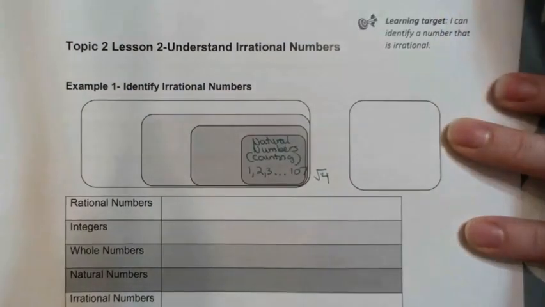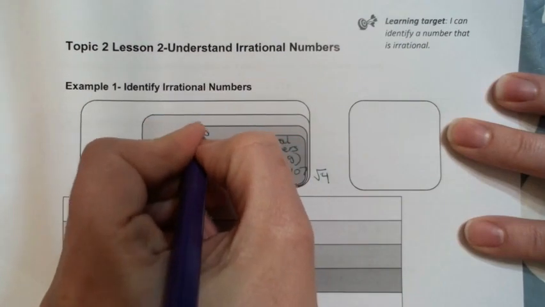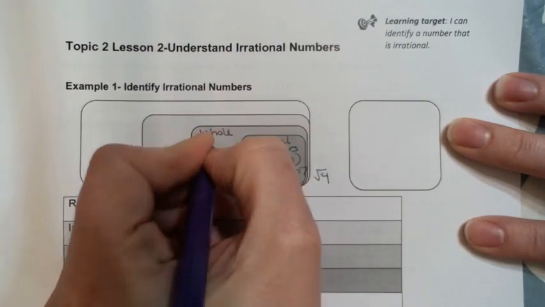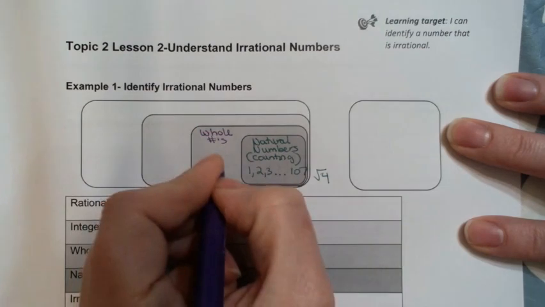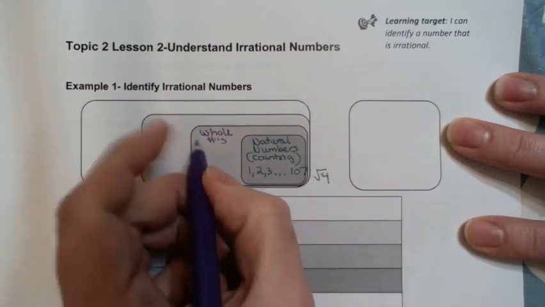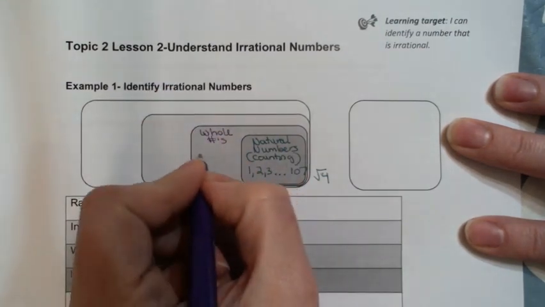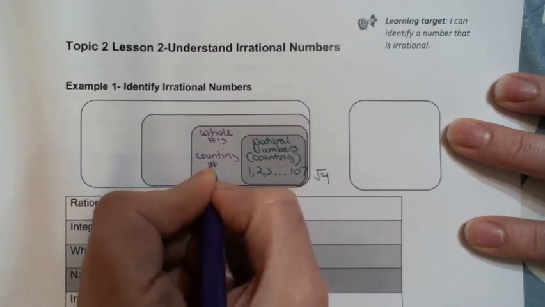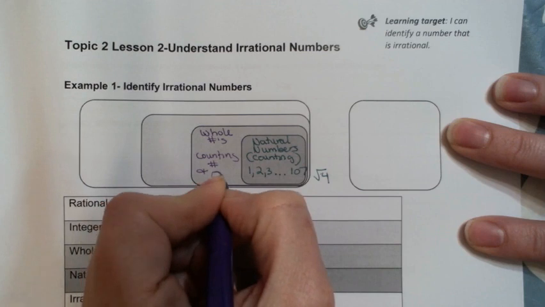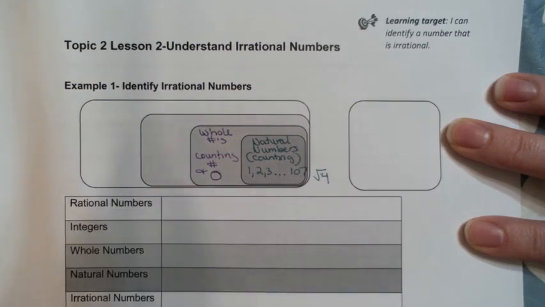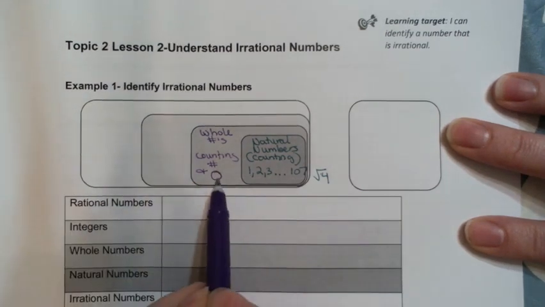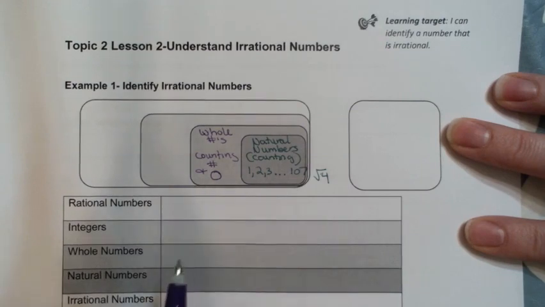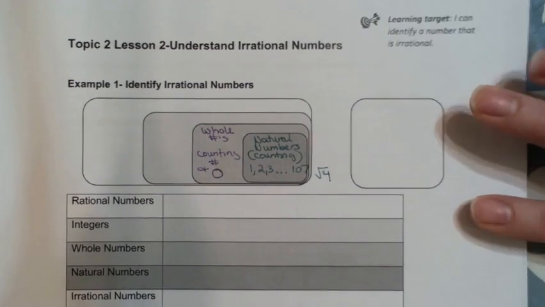Whole numbers is your next one. Whole numbers are all your counting numbers and 0. So we're adding 0 to this. Because remember, 0 is a whole lot of nothing, right? It still counts as a number.